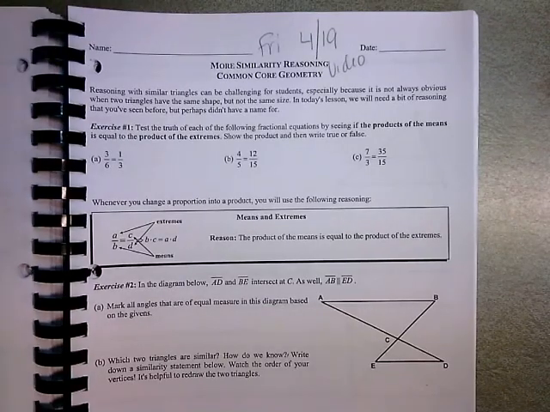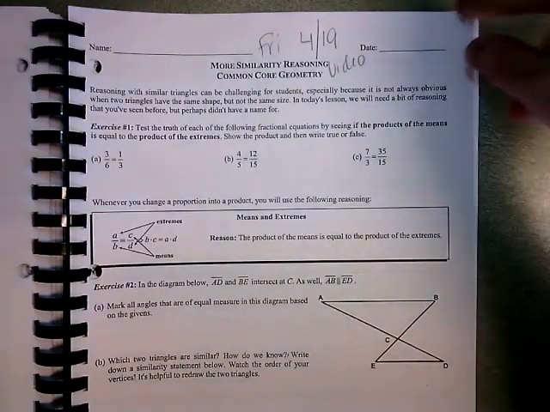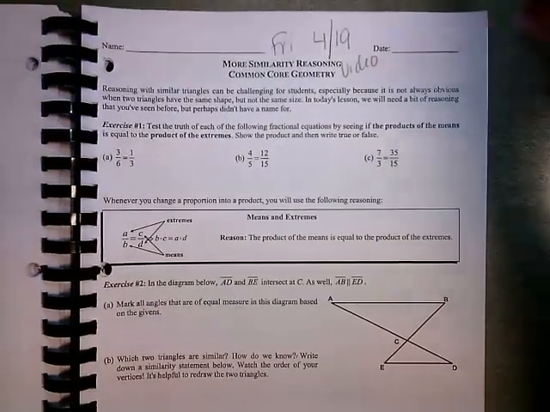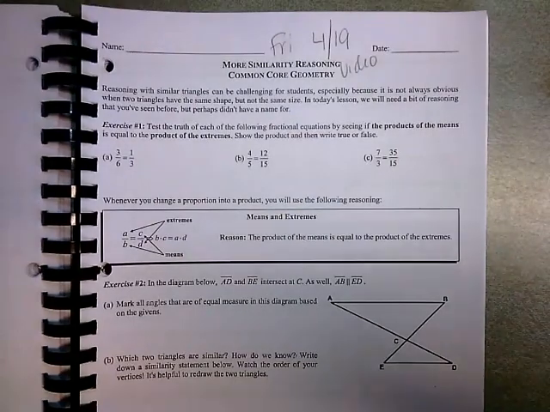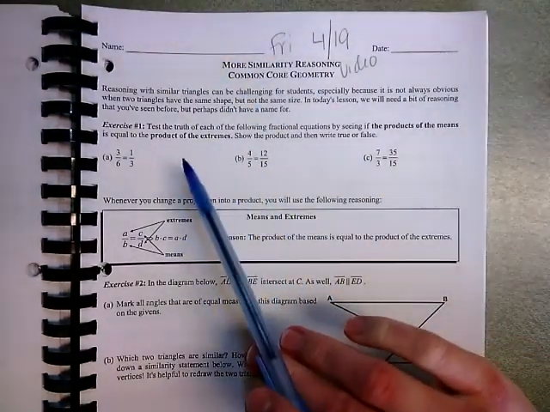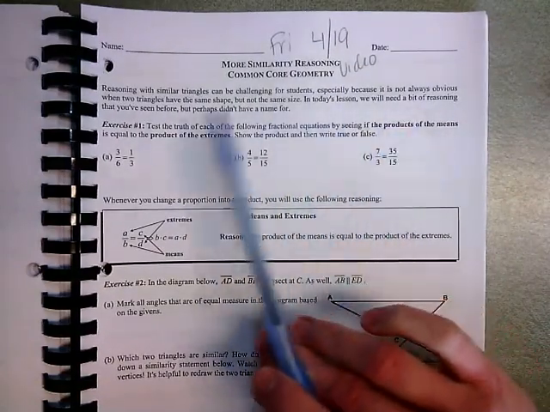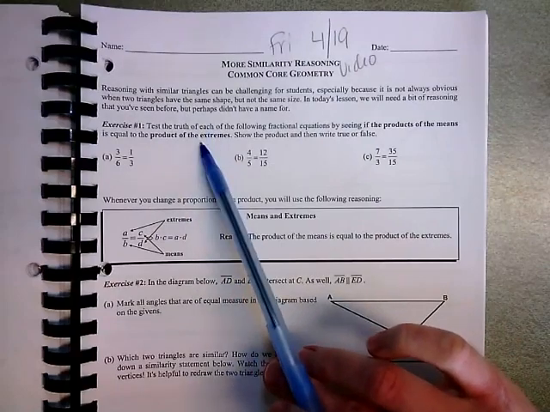All right, so in this lesson, we're going to go in a little deeper with similarity proofs. Okay, so we're going to talk about the product of the means being equal to the product of the extremes. All right, so before we get into the proofs, let's talk about what that means. In exercise 1, we want to test the truth of each of the following fractional equations by seeing if the product of the means is equal to the product of the extremes.